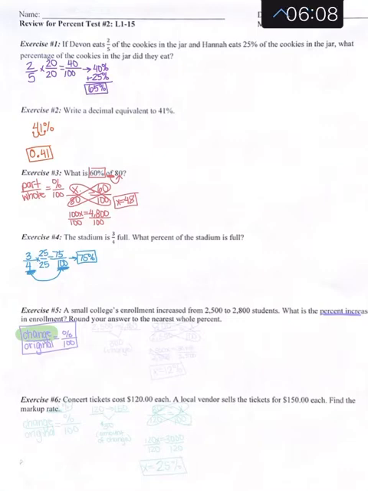So let's figure out how much the college enrollment changes by. We start out at 2,500 and we go to 2,800. To find the difference, we need to subtract to find the amount it changes. So when we do 2,800 minus 2,500, we have that change to be 300. So that's our change.